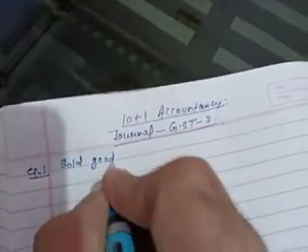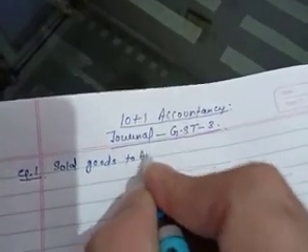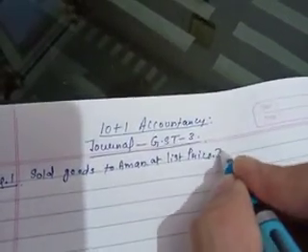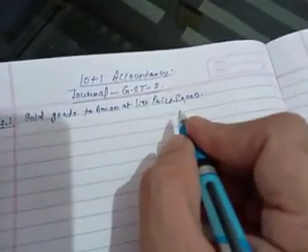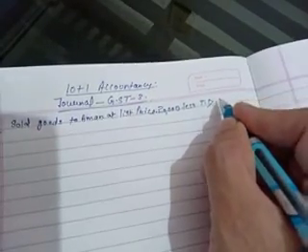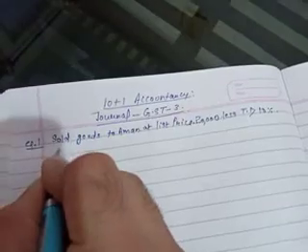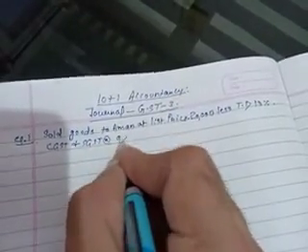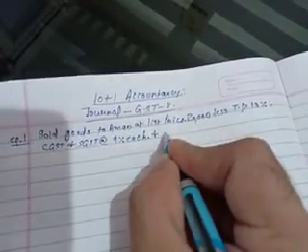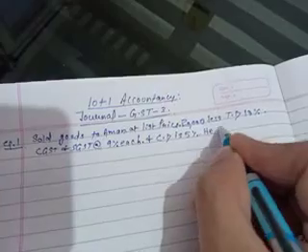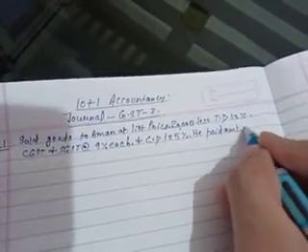Example 1. Sold goods to Aman at list price 20,000 less trade discount 10%, CGST and SGST at the rate of 9% each, and cash discount is 5%. He paid the amount immediately.